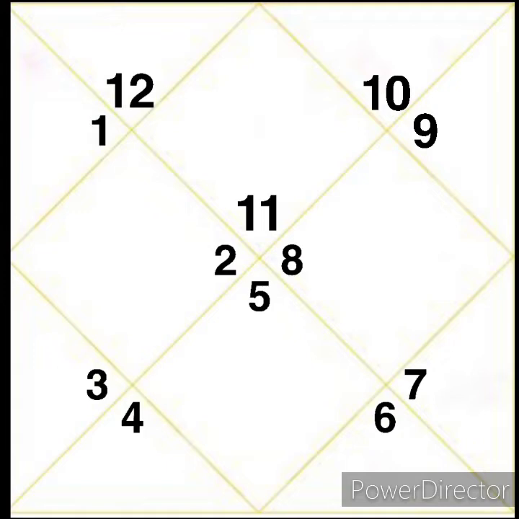Now for example, let us suppose the birth time is during the sunrise time, around 7 in the morning. So we all know that during sunrise the sun will be in the east direction. So the sign in which sun is present, let us keep that in east direction. So now sun is in the Aquarius as per our example that we have taken. The east direction will have 11 number, that is Aquarius sign.